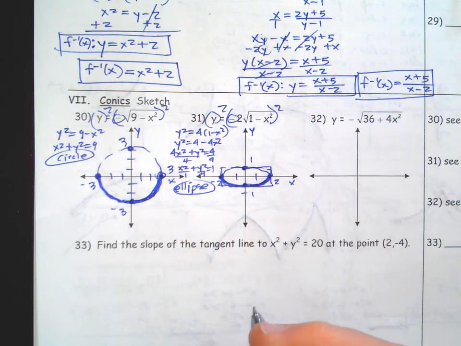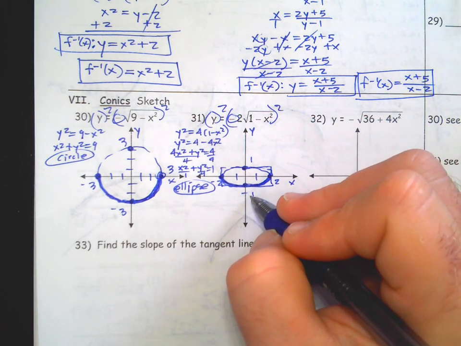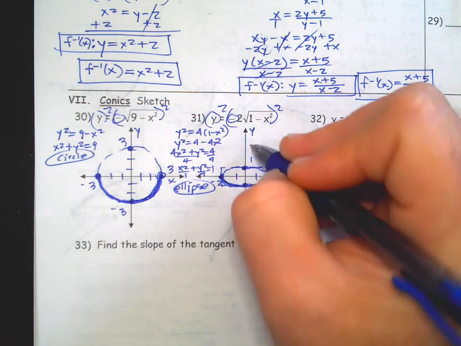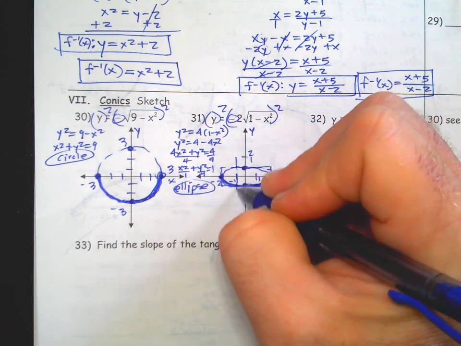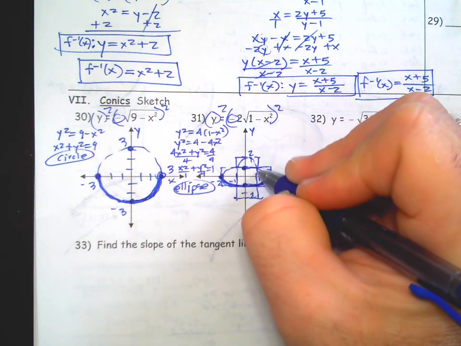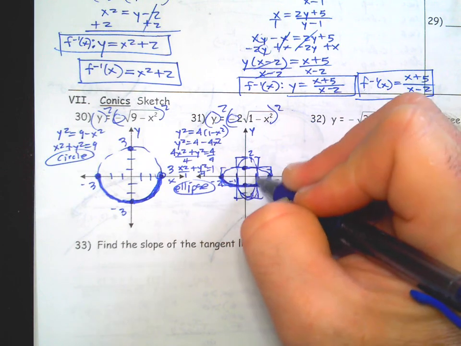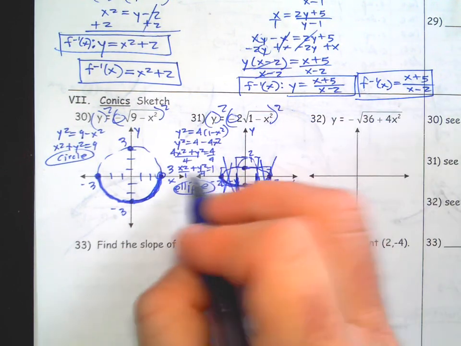So, you know what? I messed up. I'm supposed to go down 2, up 2, and right 1, left 1. So it really should be like this. And it's the bottom. So it should be like this. I messed up. I swapped the values.